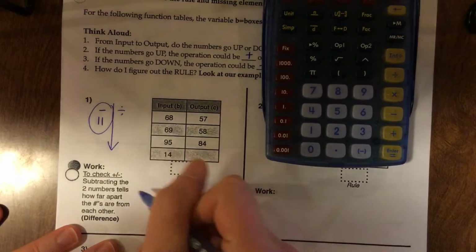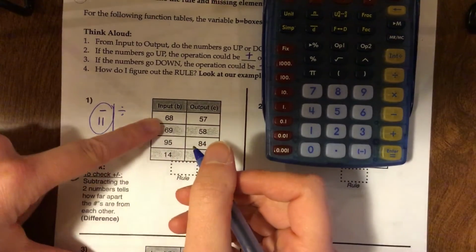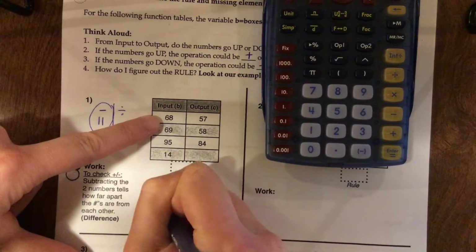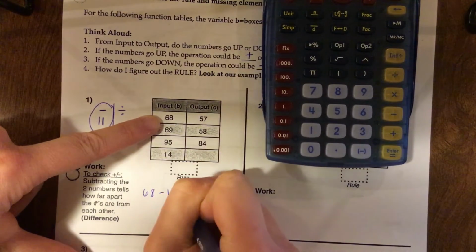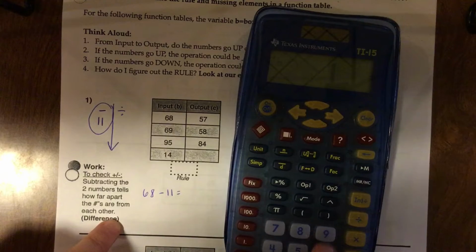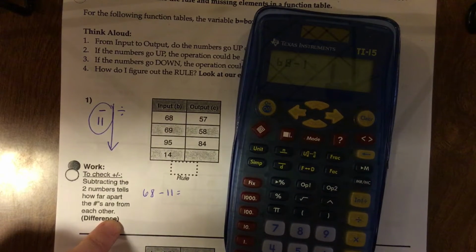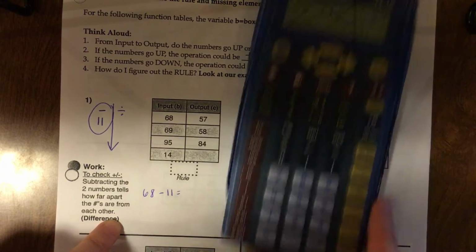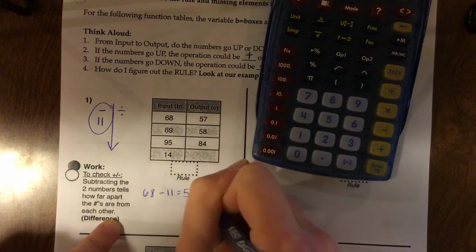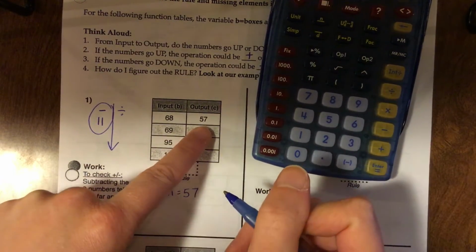To prove it, I have to show my work down here. This time I'm going to start with my input, 68, check my rule, 68 minus 11, and make sure it matches. Good, 57. I can see my output is 57, so that's correct.